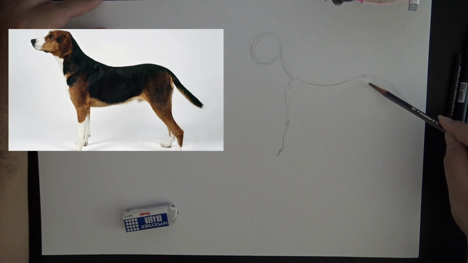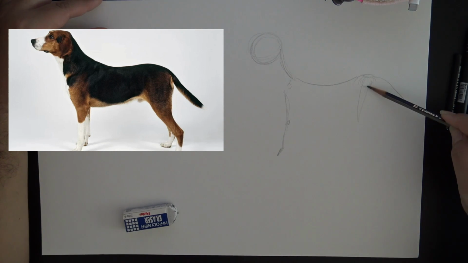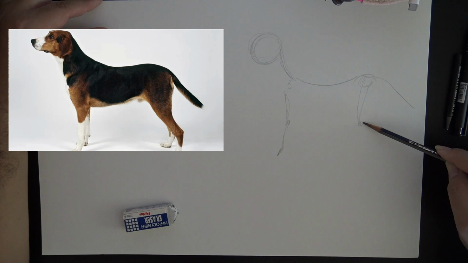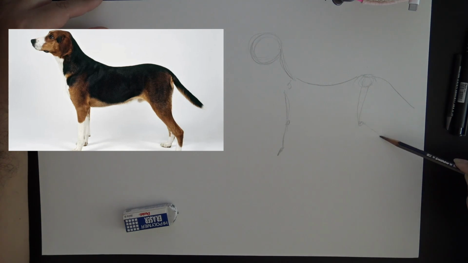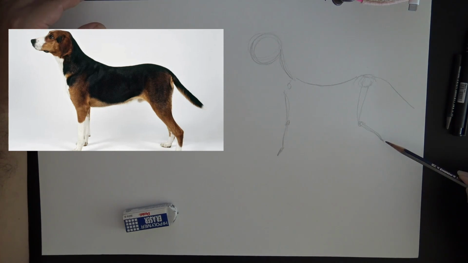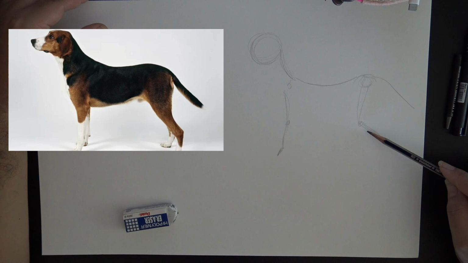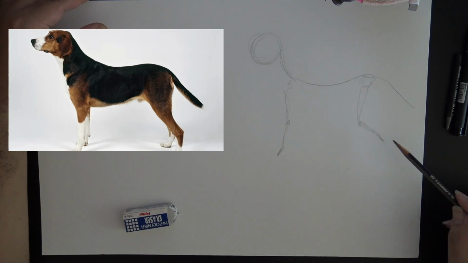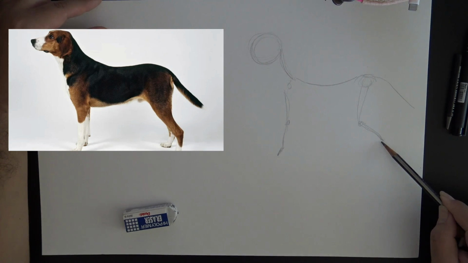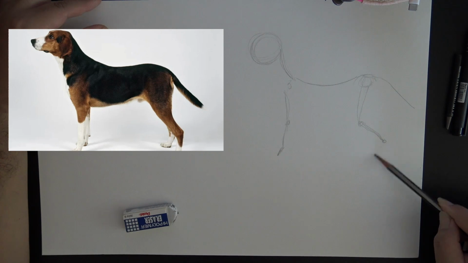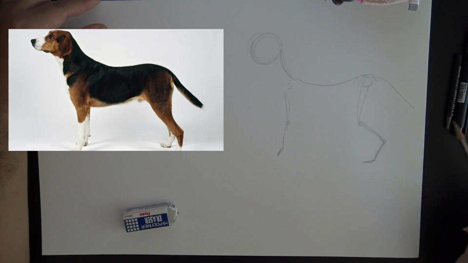In the back where the hips are, it has a thigh. It has a knee. It also has a calf or shin, which is basically the tibia and the fibula of the bone structure. It has an ankle. It has the foot that bends to the toes.